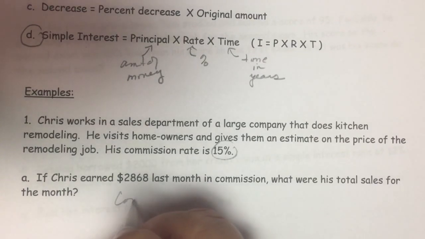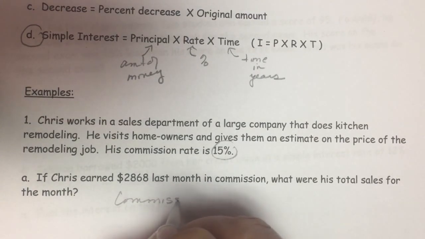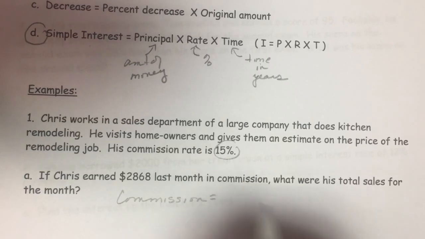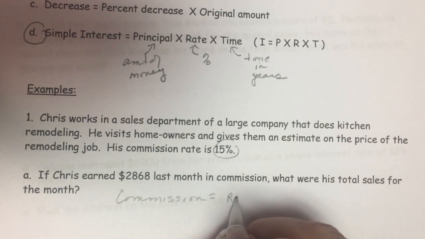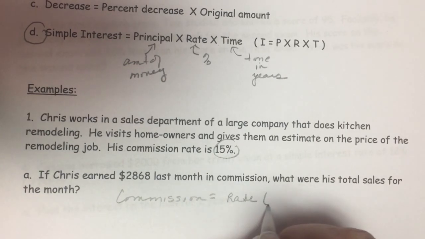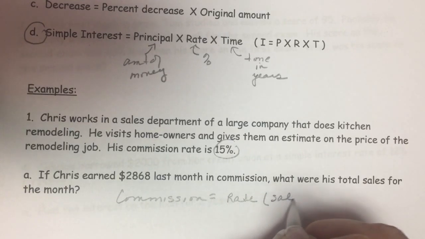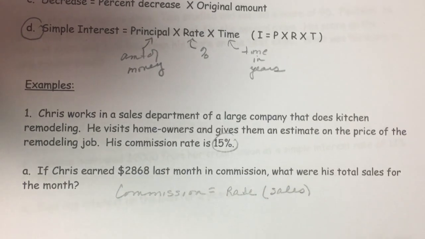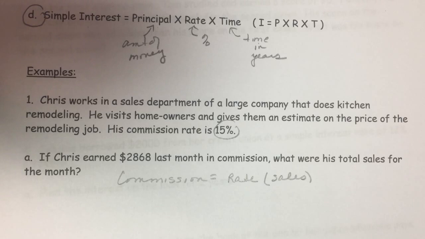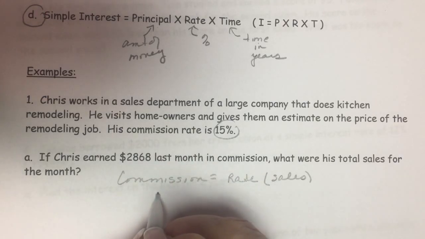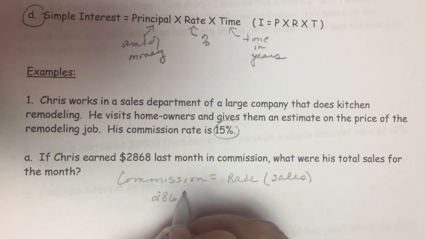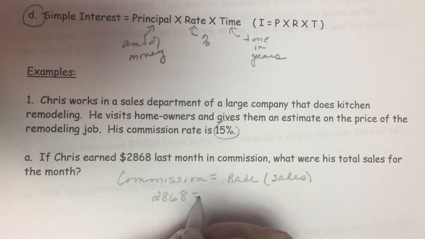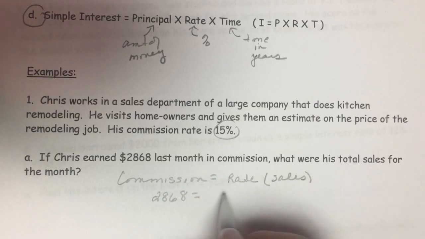So commission equals the rate times the sales. So it says he earned $2,868 in commission. So we're going to put that here is equal to his rate.